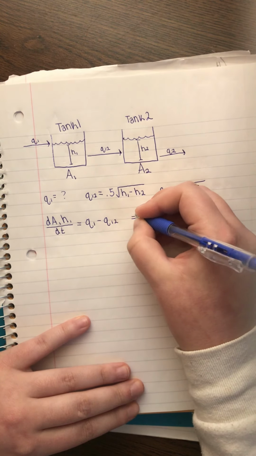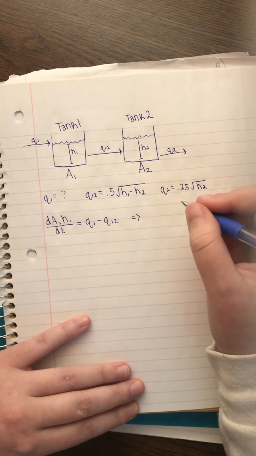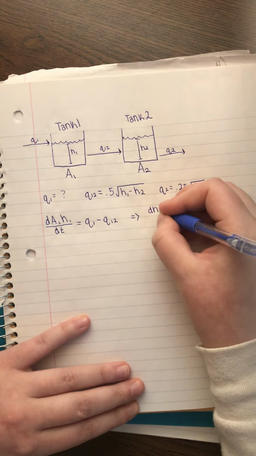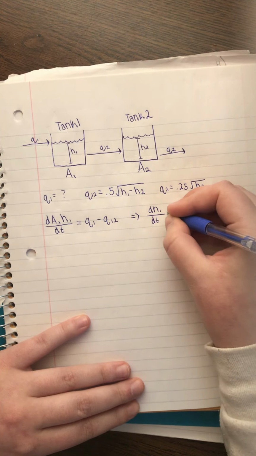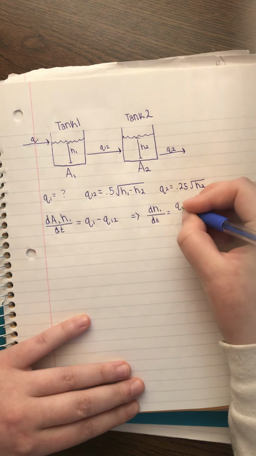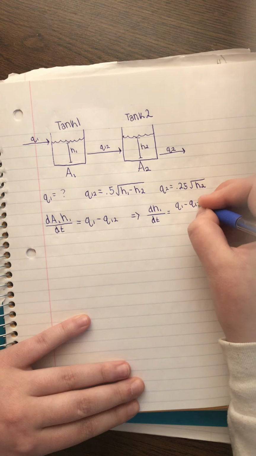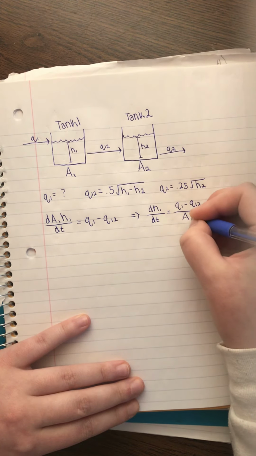And then we can simplify this by dividing the area over because the area is a constant. So therefore we're going to have dH1/dt is now equal to Q1 minus Q12 all over the area of 1.